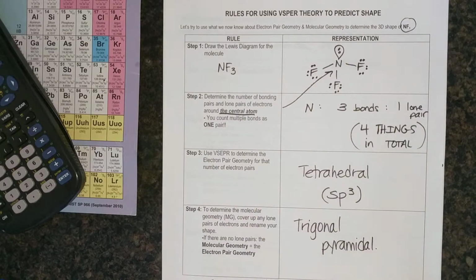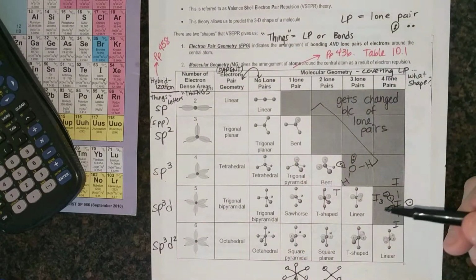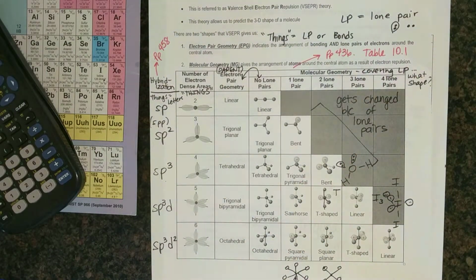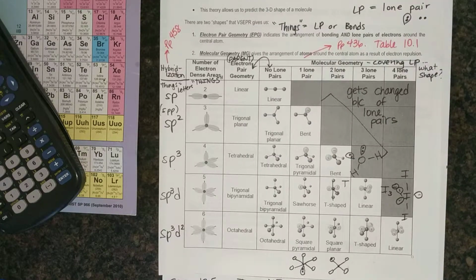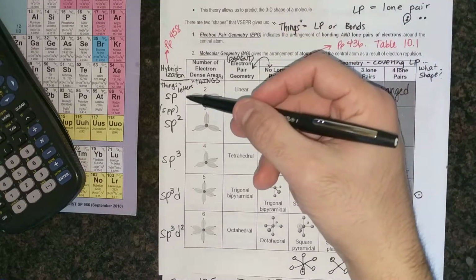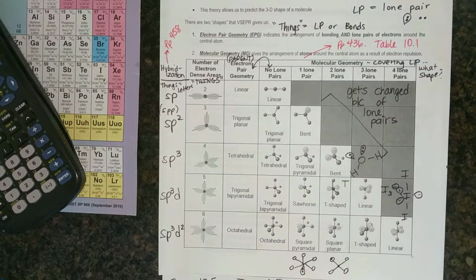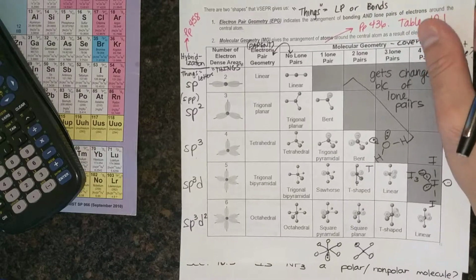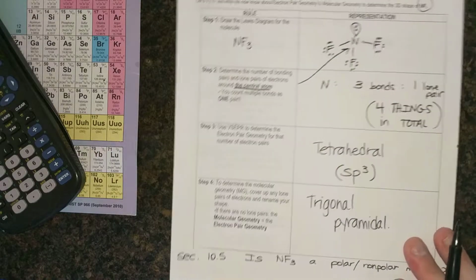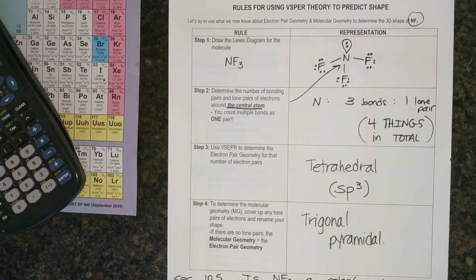All right, and this is using the table. I would really urge you to copy the table that's in your textbook, Table 10.1 on page 436. It would help you remember and memorize the different shapes. And then you might want to add in Table 10.3 to the side with the sp, sp2, sp3, sp3d, and sp3d2. Okay? All right, so that is how we determine the shapes.